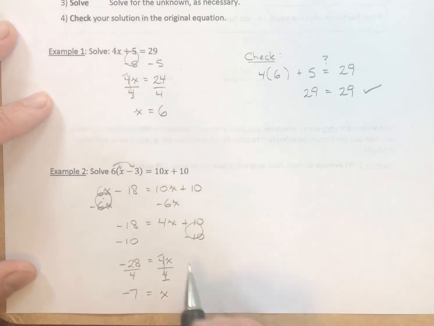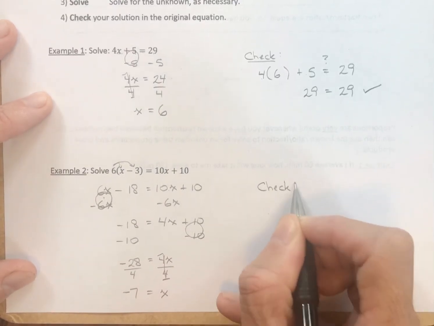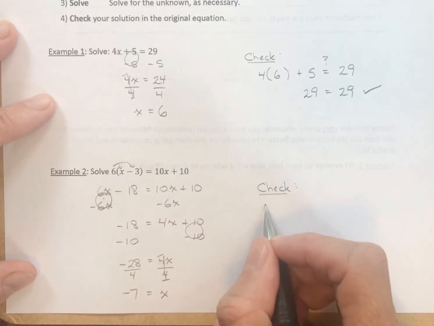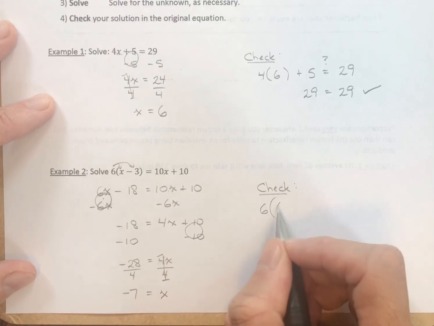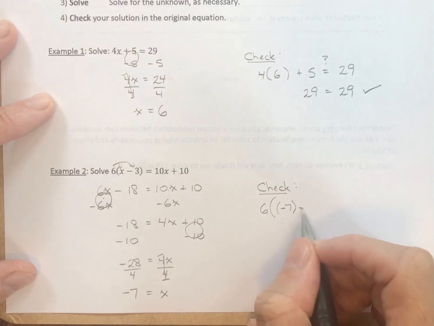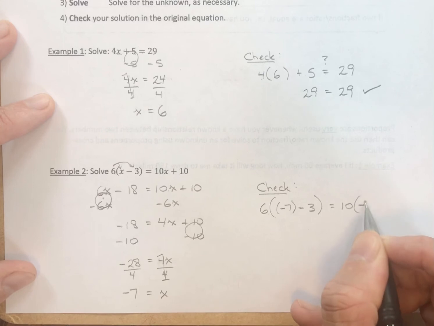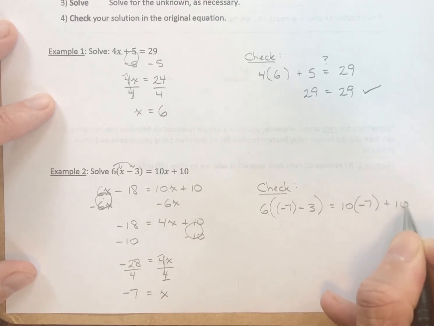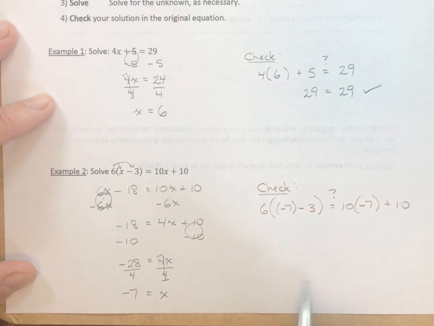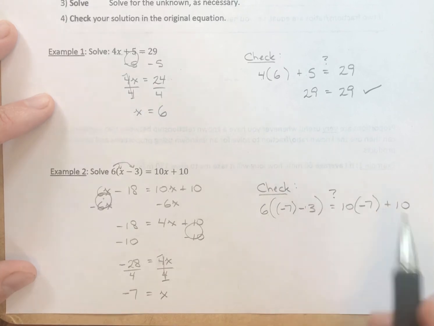Okay. Always check. Okay, so we're going to put negative 7. We're going to take our original equation. And again, I like to replace my x's with parentheses. And then I put in what I think the answer is. Okay, so this is the question. Is this a true statement? When x is negative 7, does this side equal this side?